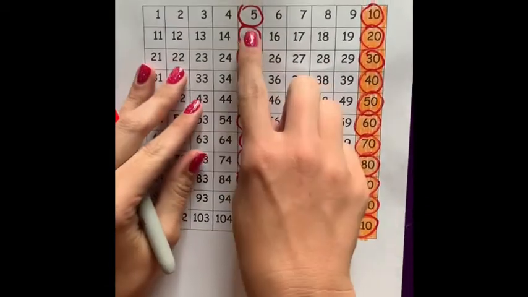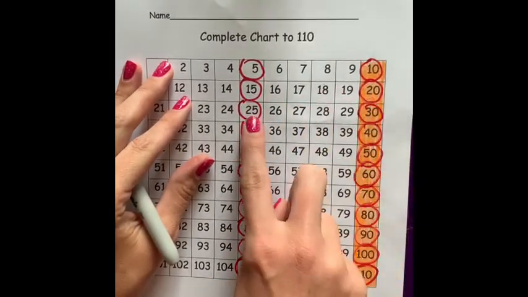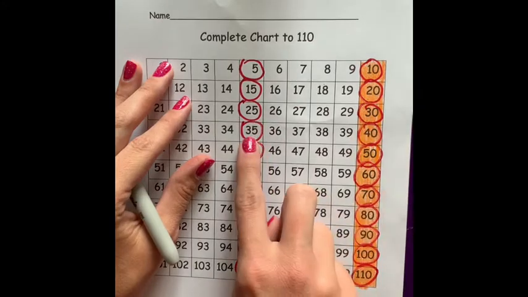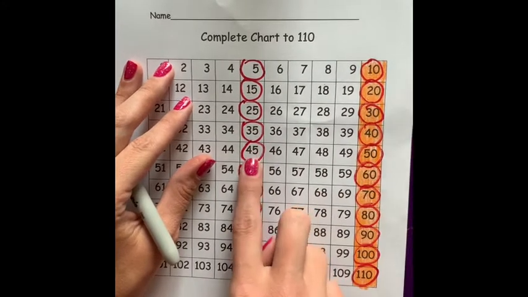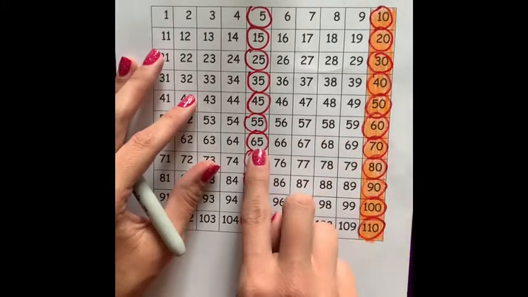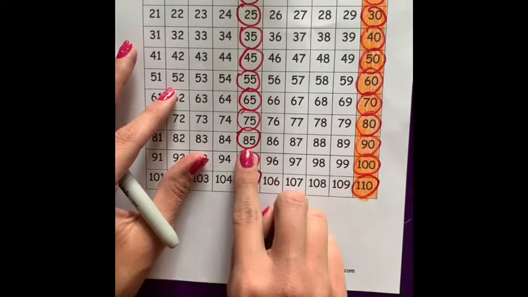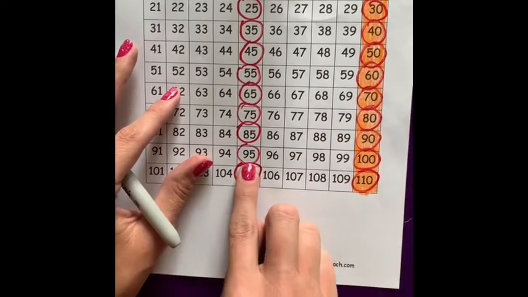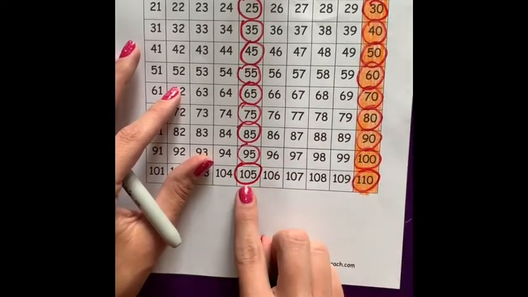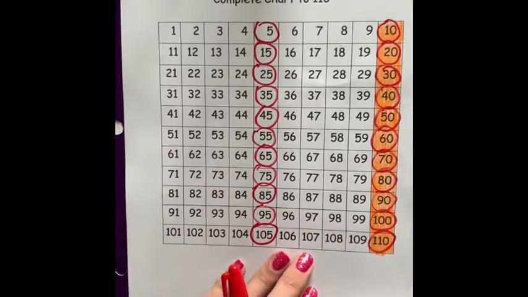So let's do that together. Ready? 5, 10, 15, 20, 25, 30, 35, 40, 45, 50, 55, 60, 65, 70, 75, 80, 85, 90, 95, 100, 105, 110. All right. Very nice job on our counting.